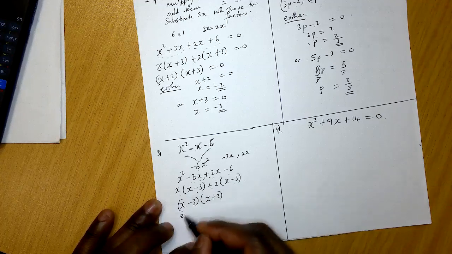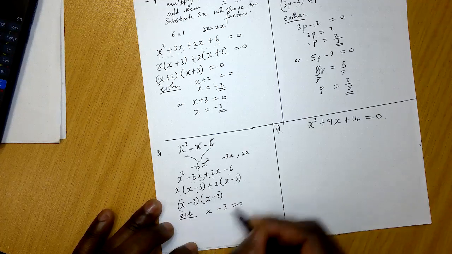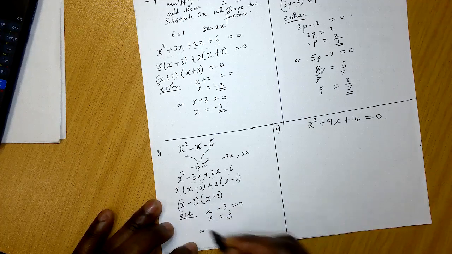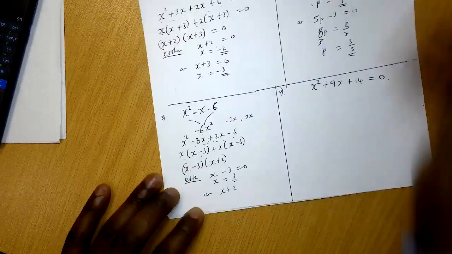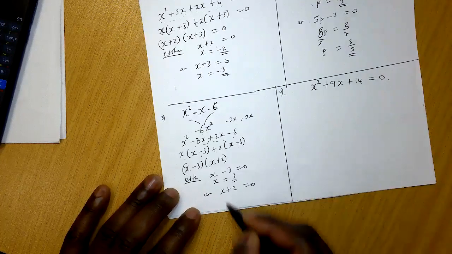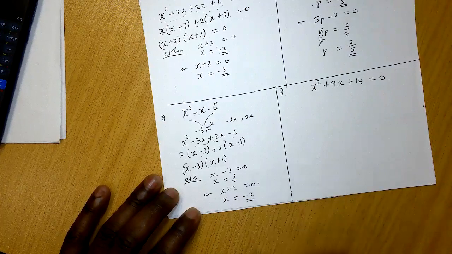Then either x minus 3 is equal to 0, x is therefore equal to 3, or x plus 2 is equal to 0, then x is equal to negative 2 because it crossed the equal sign there. Okay, that's what you need to understand here.